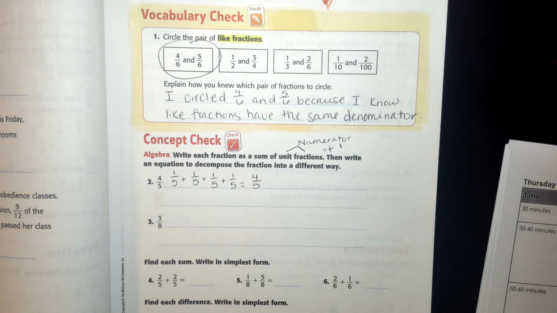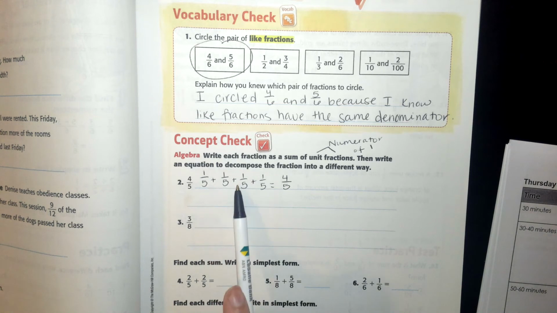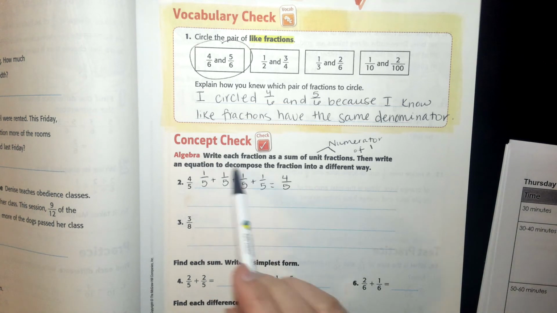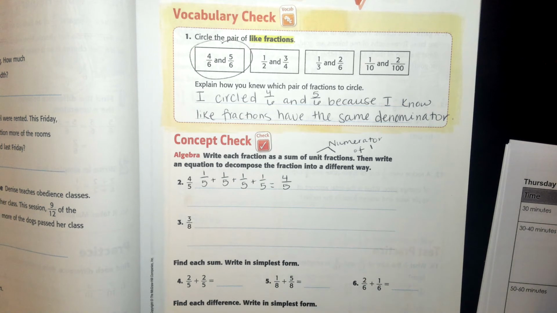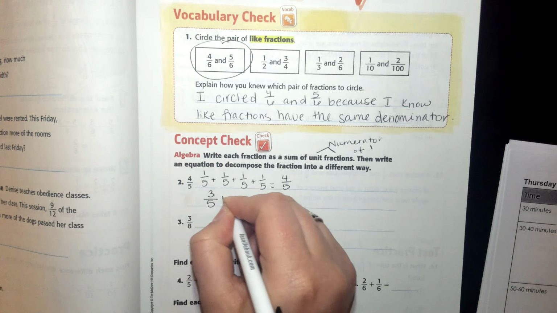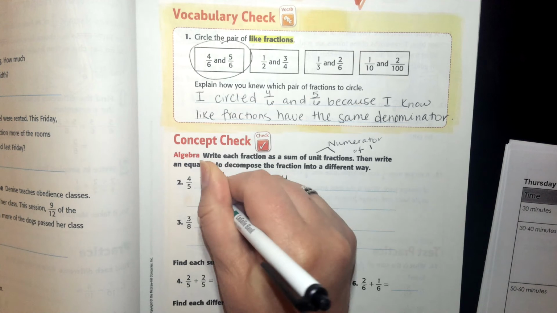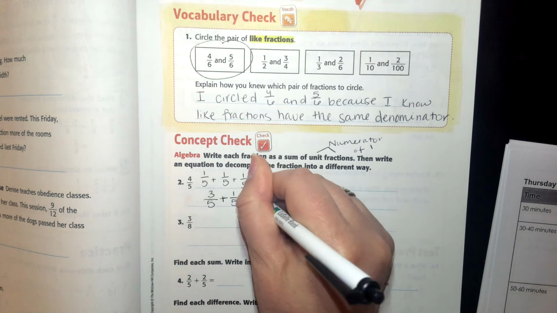Now my next direction says, then write an equation to decompose the fraction in a different way. So what that means is that I can write an entirely new addition sentence using these fractions and add together different sets of them to create the same sum. So instead of writing 1/5 plus 1/5 plus 1/5 plus 1/5 equals 4/5, I could do something like 3/5, that's these three, 1, 2, 3, plus this one that's left over, plus 1/5 equals 4/5.